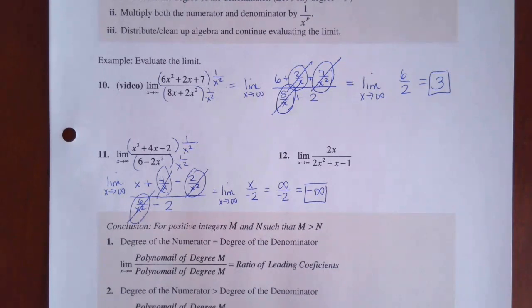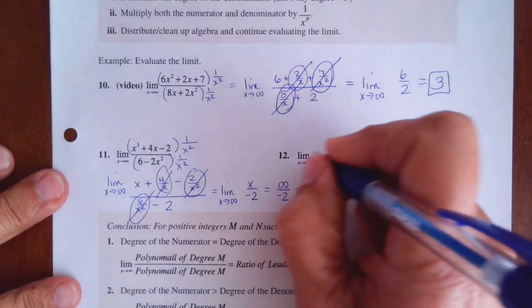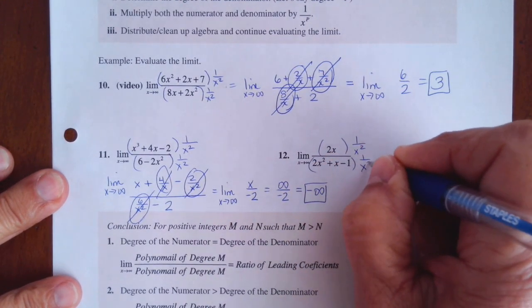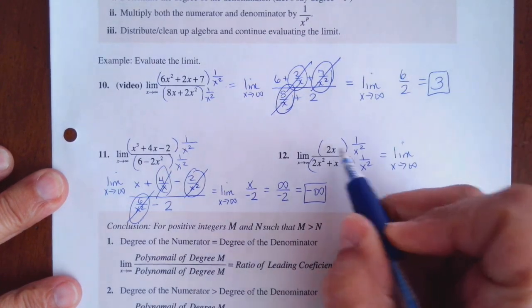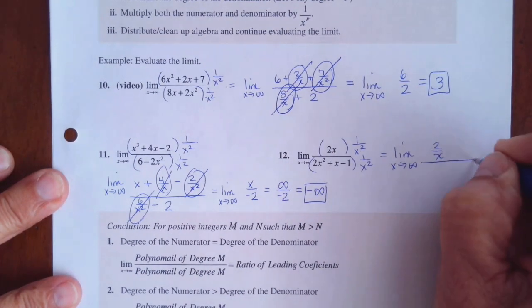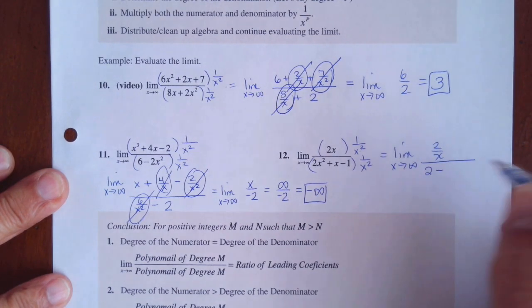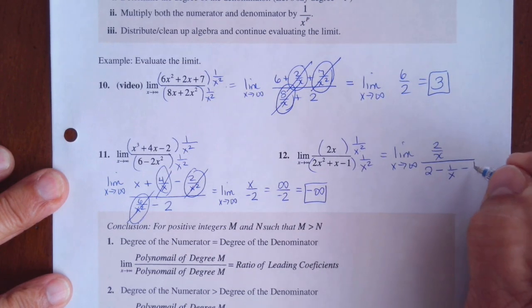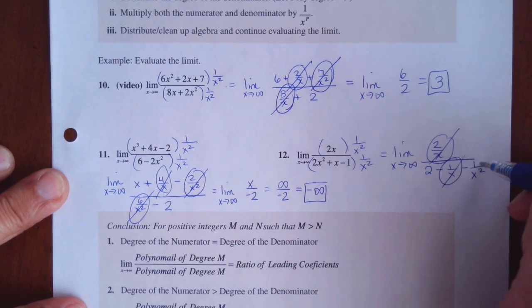Okay. All right, look at number 12. Highest power in the denominator is 2x squared. So we're going to multiply the top by 1 over x squared and the bottom. All right, so that's going to give you the limit as x goes to infinity. Multiply that, we get 2 over x over 2x squared times 1 over x squared is just 2. x times 1 over x squared would be 1 over x. And then negative 1 times 1 over x squared is negative 1 over x squared. Everything that has x in the bottom goes to 0.